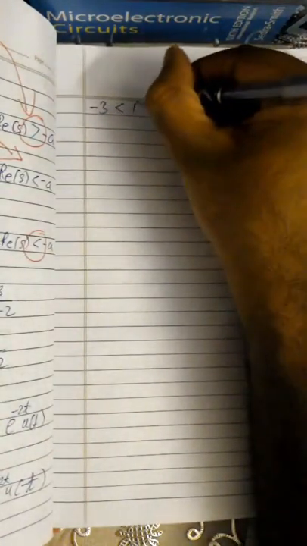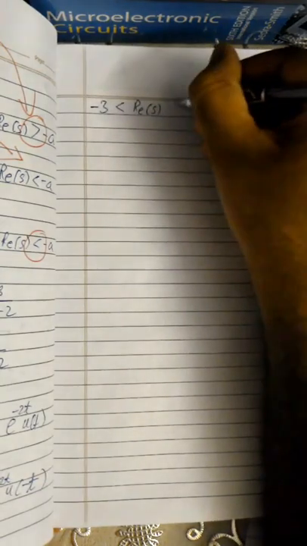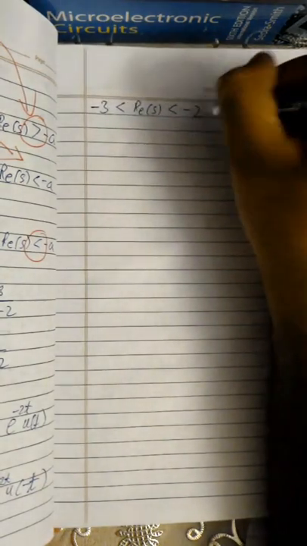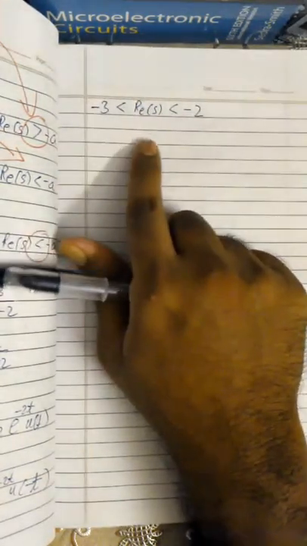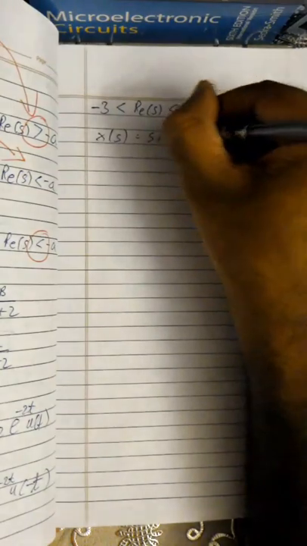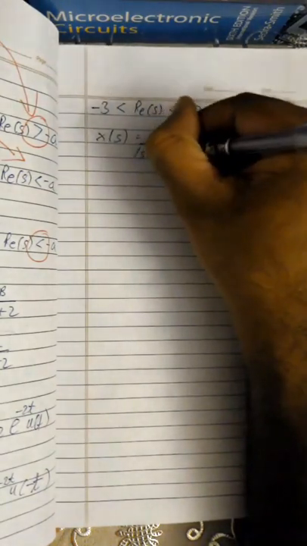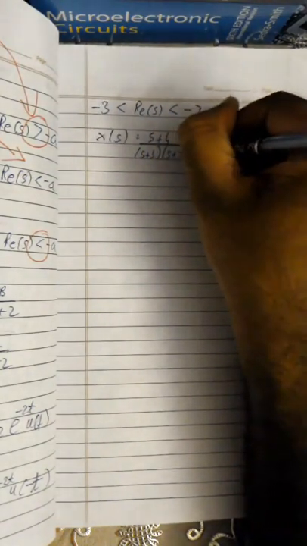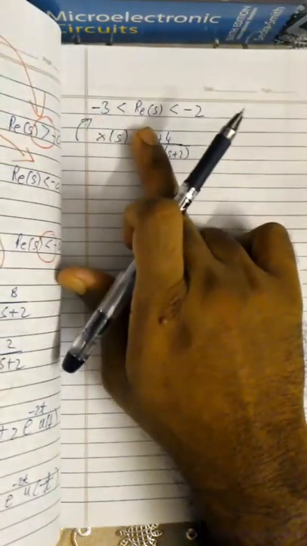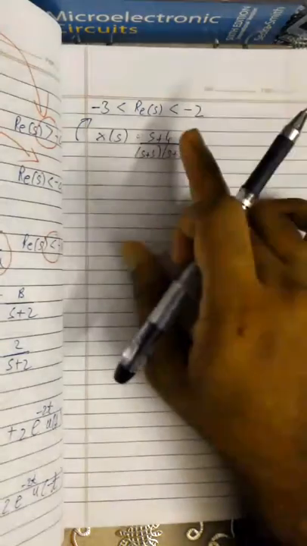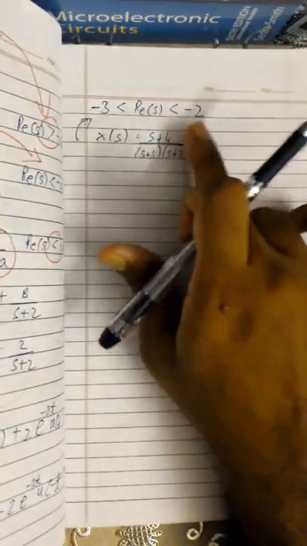Minus 3 less than real part of s less than minus 2. Suppose the question is: find the inverse of (s plus 4) by (s plus 3)(s plus 2), where the ROC is given by minus 3 less than real part of s less than minus 2. Suppose they ask you like this, in this format.